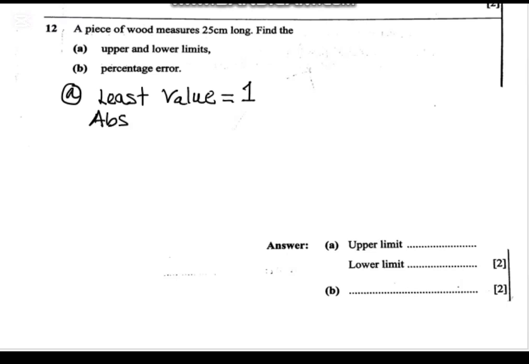Then we now get the absolute error. So absolute error is just half of the least value. So what is half of 1? So half of 1 is just simply 0.5. So this is going to equal to 0.5. That is the absolute error.